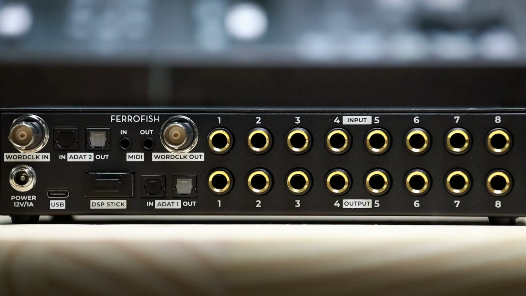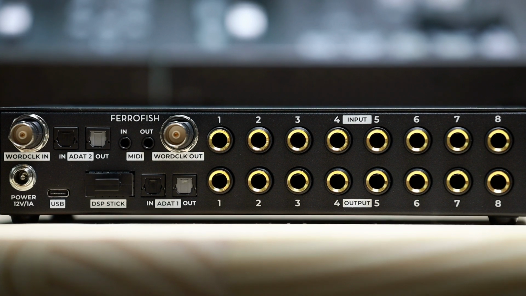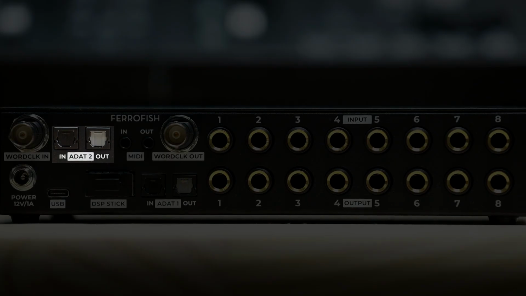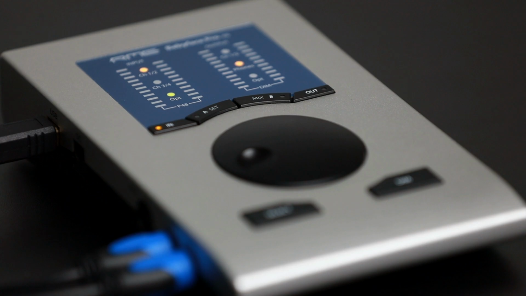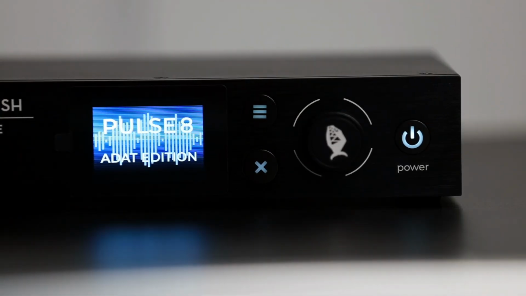If your audio interface supports sample multiplexing or SMUX, you can connect additional Toslink cables from the ADAT 2 port of the Pulse 8 to your ADAT 2 ports on your audio interface for higher sample rates. This will ultimately reduce the amount of channels available. With the unit powered on, you can now configure the Pulse 8 settings from the menu.